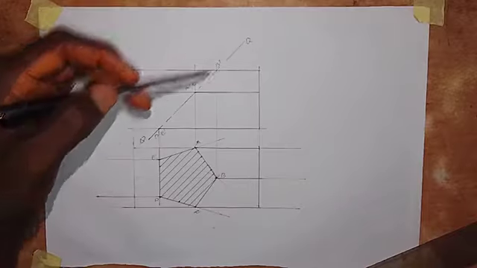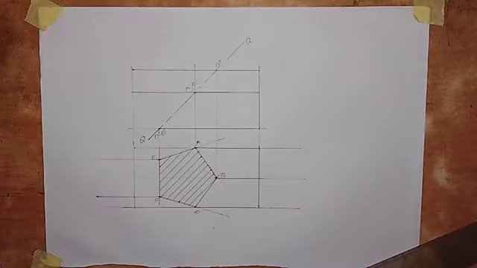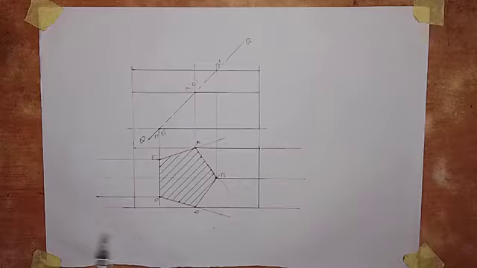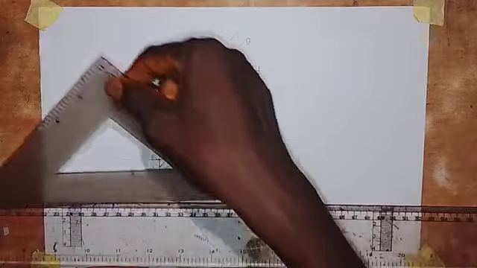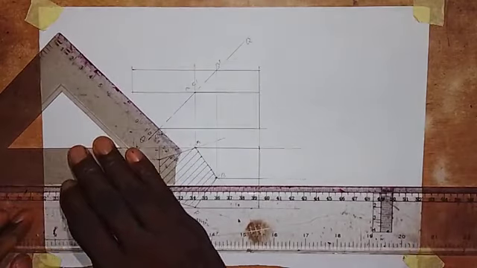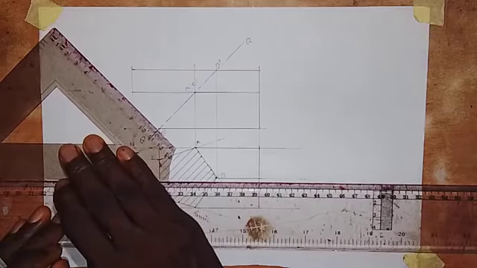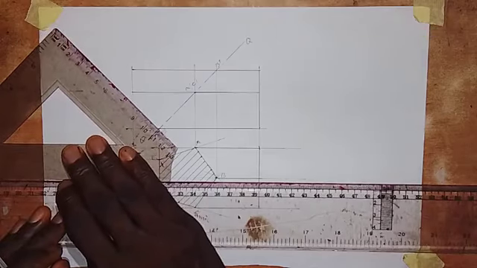Okay, now for this one, the cutting plane is at angle 45 degrees to the horizontal, so we are going to make use of the 45 degree set square, and this is my 45 degree set square. So a part of it is already broken, but that doesn't mean I can't use it to do this work. So what we have to do at this point here is draw a line.